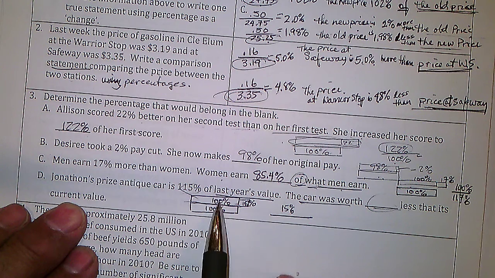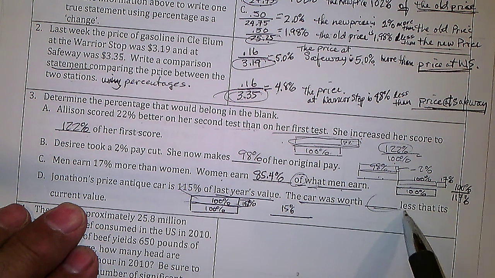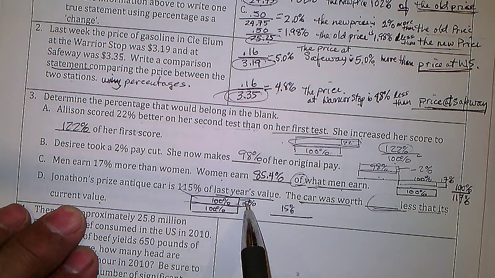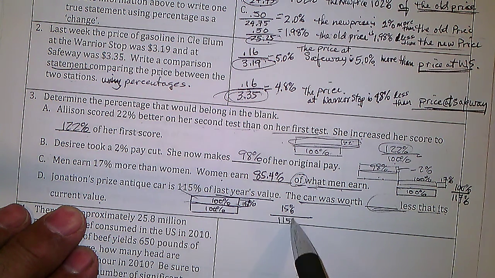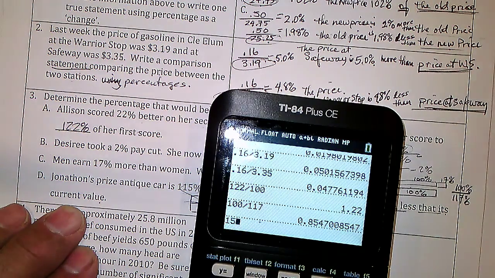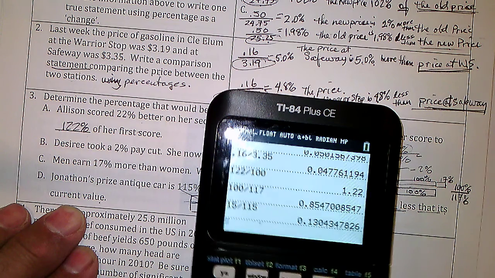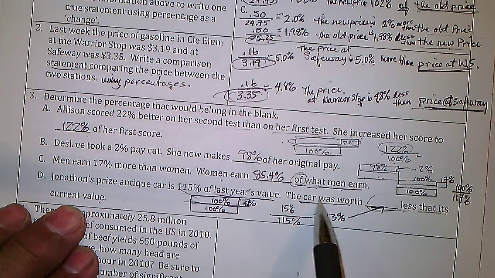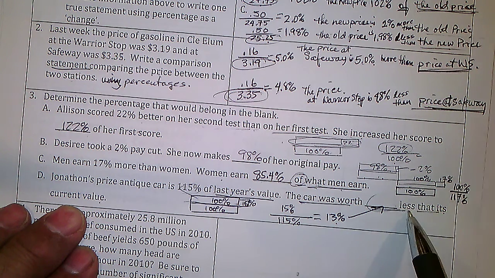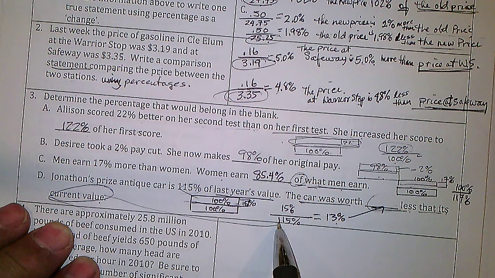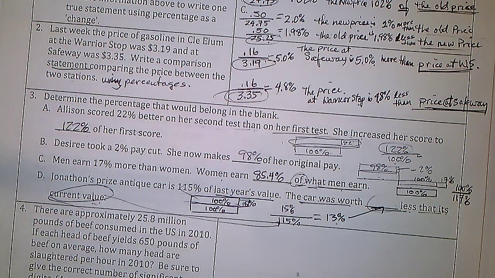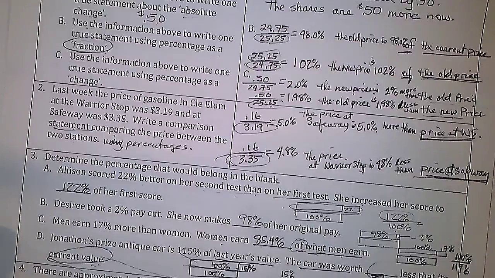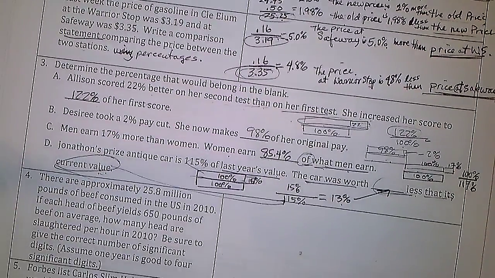over, now do we put it over the 100 or the 115? So we go to the question here. The car is so much less than its current value. Well, that's the old value. That's the current value. So we have to do this by 115. So 15 divided by 115 is 13%. So the car was worth 13% less than its current value. Current value has to go in the denominator because it ends with its current value. Hopefully, these three problems caused a lot of problems for you. So I hope that makes sense.